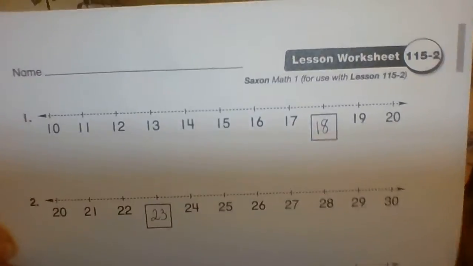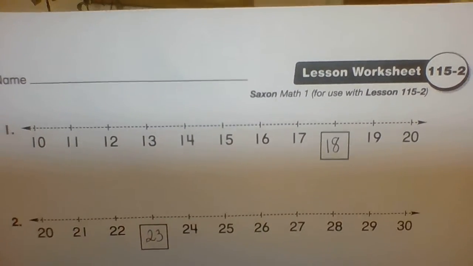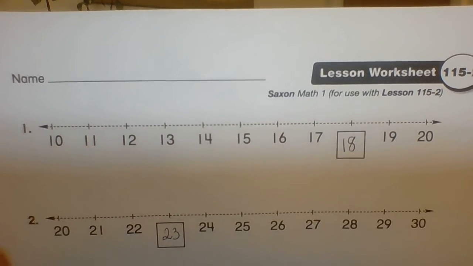So instead of saying, oh, we've got 18 minutes left, you might say we have 20 minutes left, something like that, if you're rounding to the nearest 10. Why would we not go to 10? Because it's in between the 10 and the 20. Well, look how far away it is.